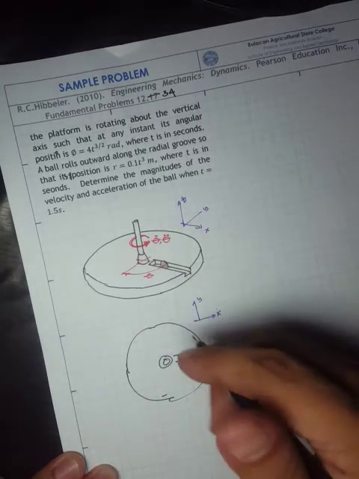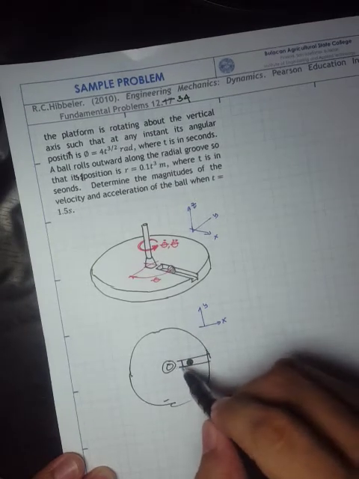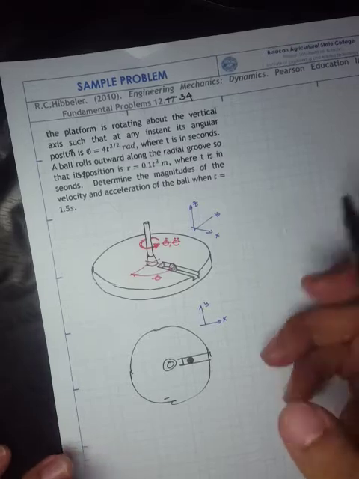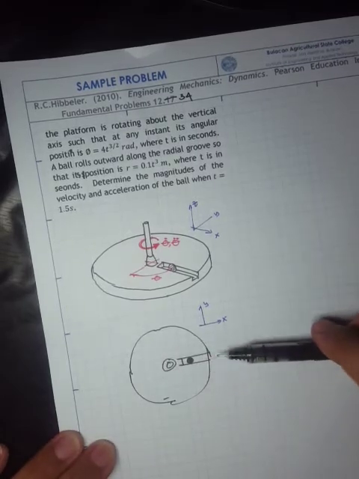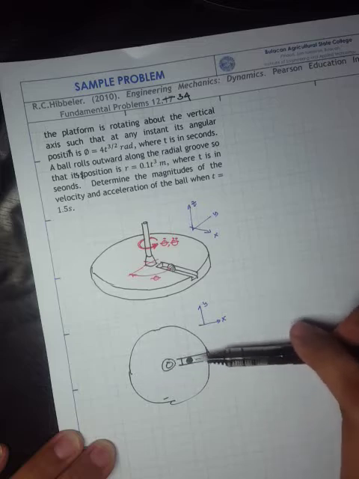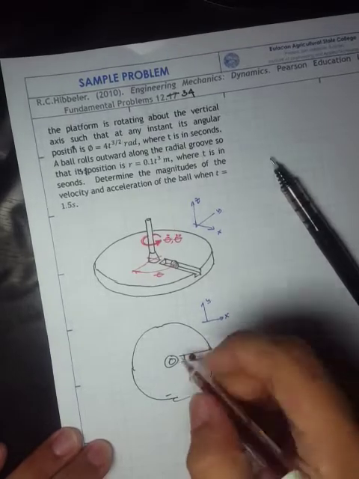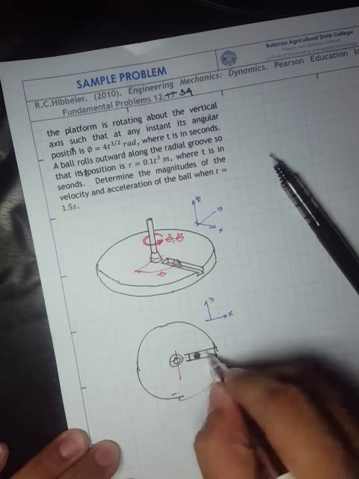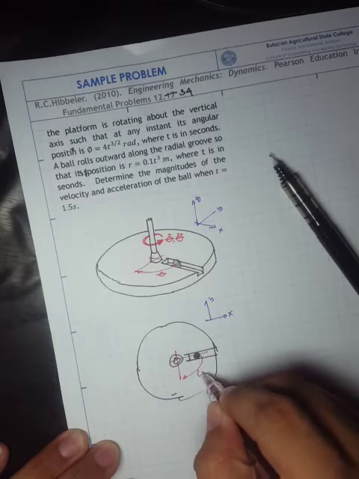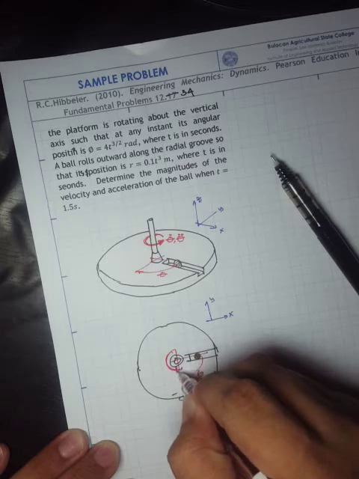And we have this ball that's rolling along this radial groove. When you say radial, it's actually going to the center. We'll make labels. So let's say this is our theta, and then we have a rotation along this z axis.